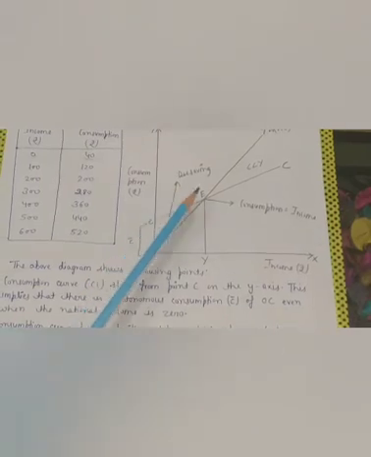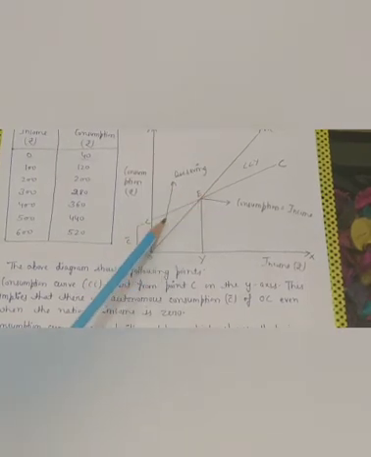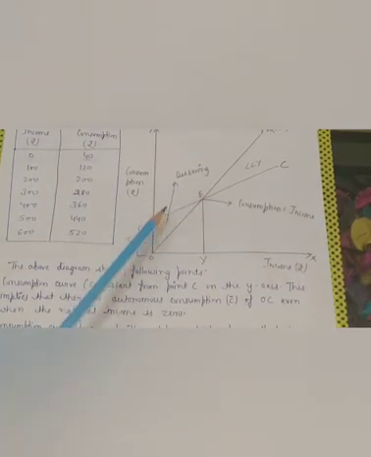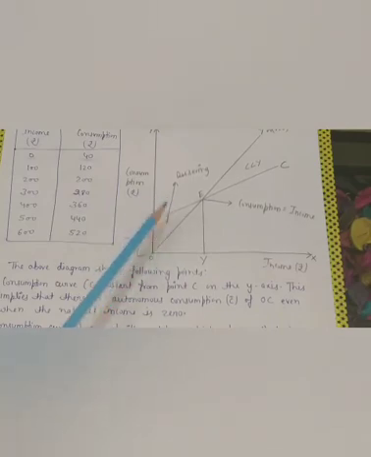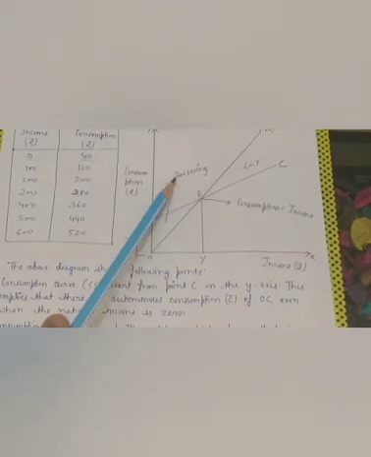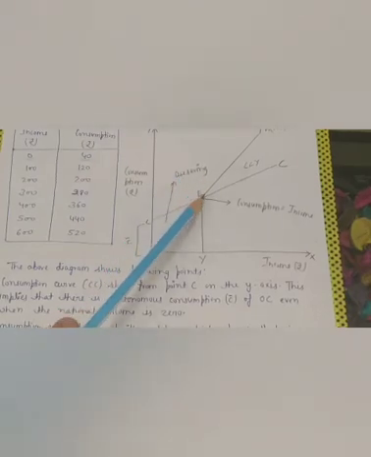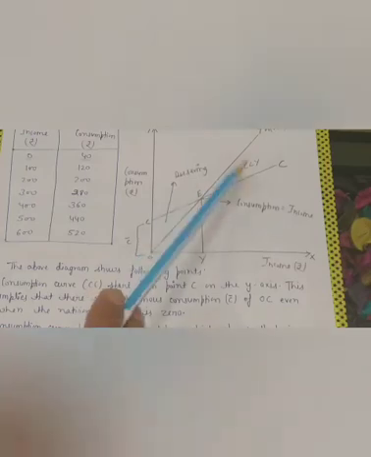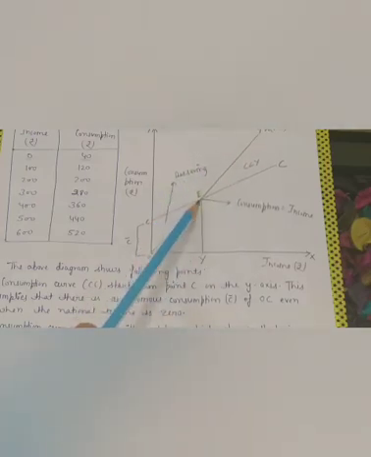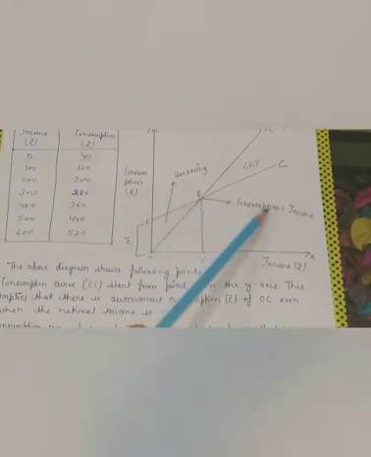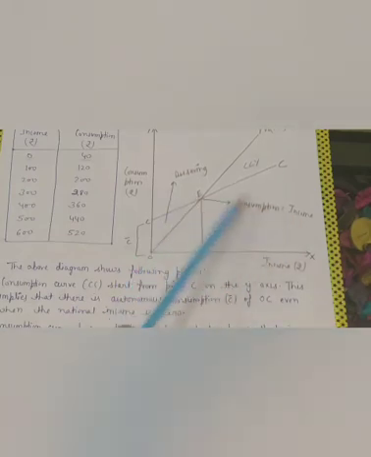See, before break even point, consumption is greater than income, means saving is negative here. At point E saving is 0, and point E is also known as break even point, because at this point consumption is equal to income and saving is 0.